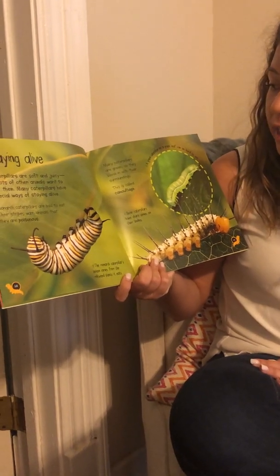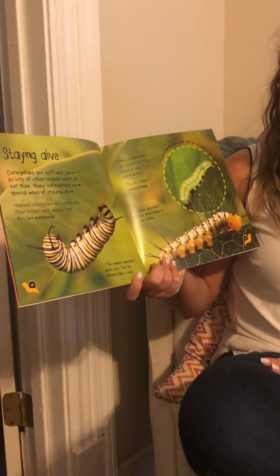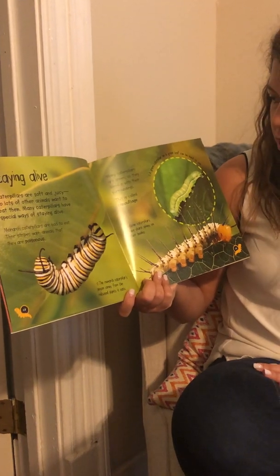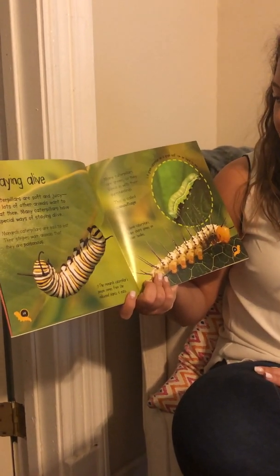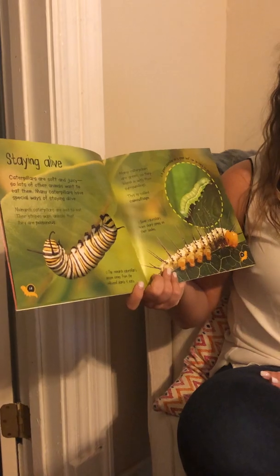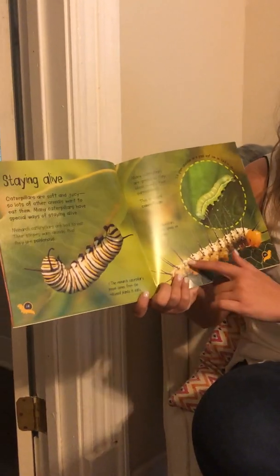Many caterpillars are green, so they blend in with their surroundings. This is called camouflage. A green caterpillar on a green leaf can be hard to see. Some caterpillars have sharp spikes on their bodies.